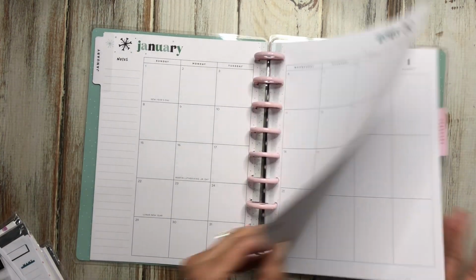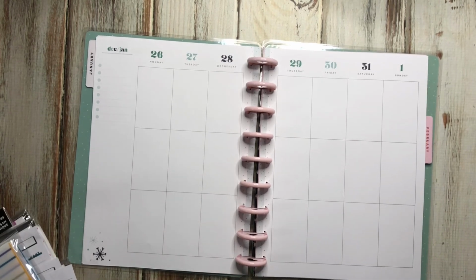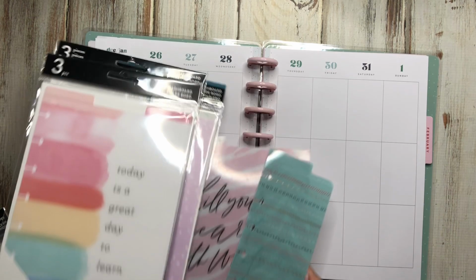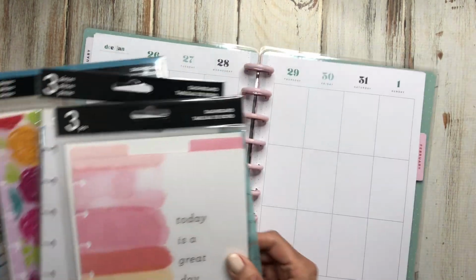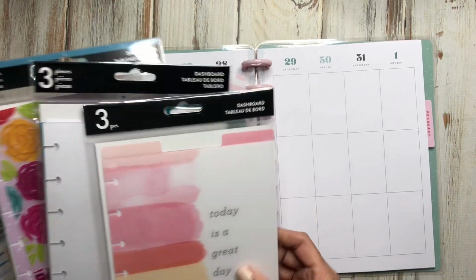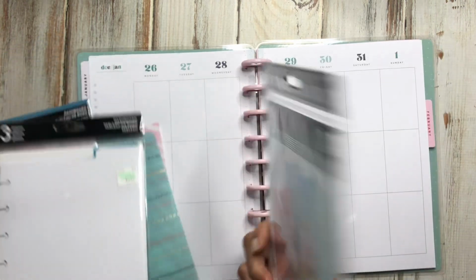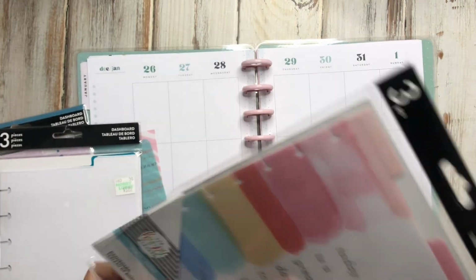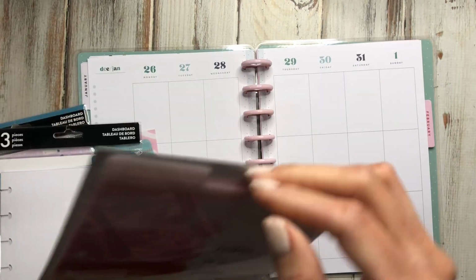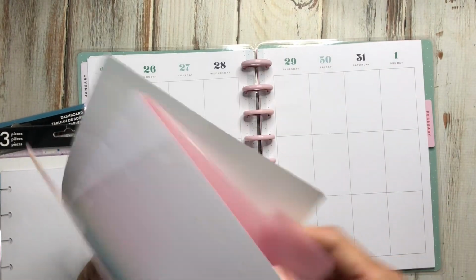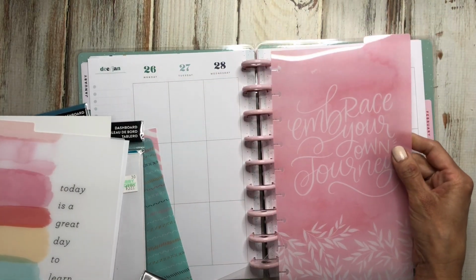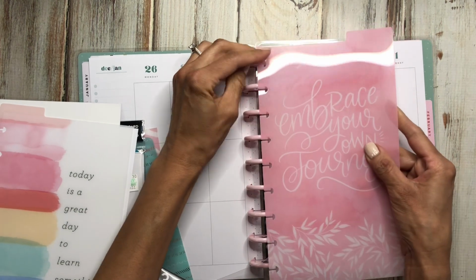So I'm going to put a dashboard in here. What did I do with the dashboards? I took a couple of dashboards out because I don't know which one I wanted to use. And I have quite a bit of them. Maybe, let's see this one. Let's see what this one looks like here. It says, embrace your own journey. I kind of like that. So I think I'm going to put that one in there.